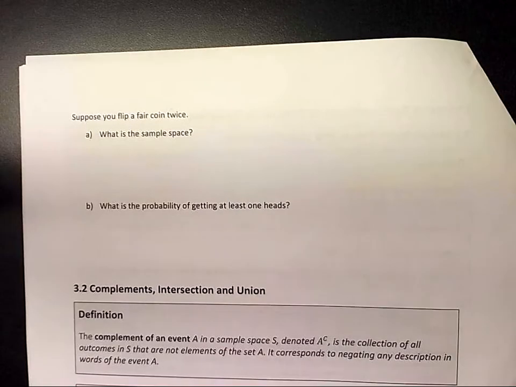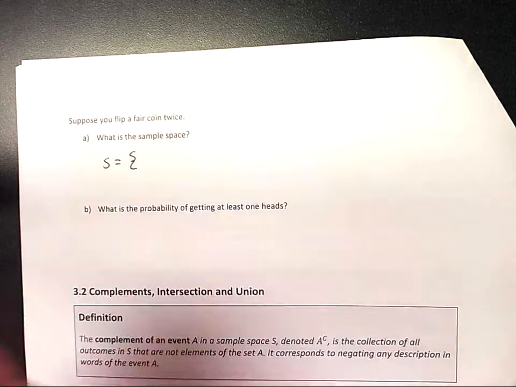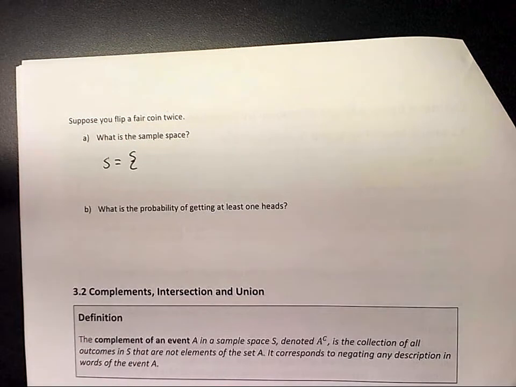It says, suppose you flip a fair coin twice. So we're not just going to flip this fair coin once, but we're going to flip a fair coin twice. What is the sample space? So let's first jog our memories of this. What is the symbol that we use for sample space? Little s, awesome. So we want to list the sample space. So if we want to list the sample space for flipping a fair coin twice, what would be our sample space?